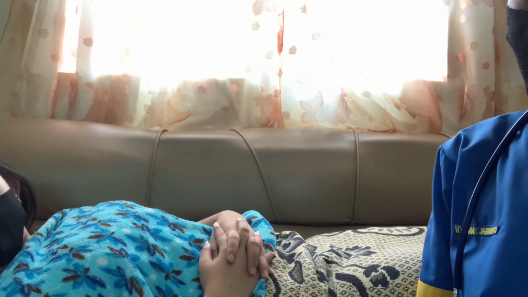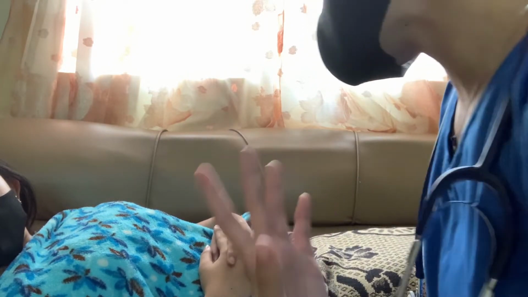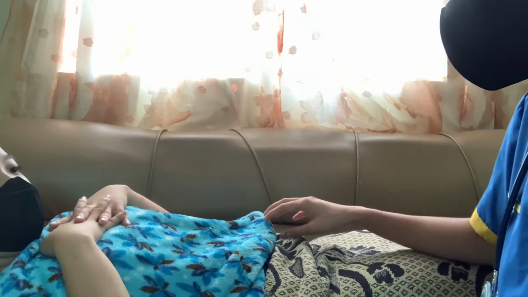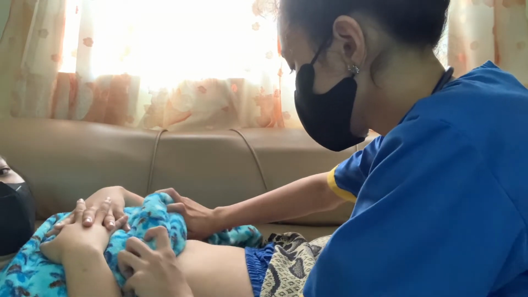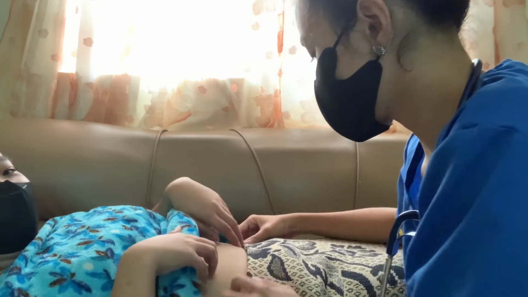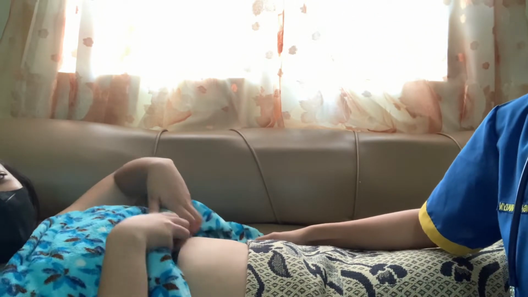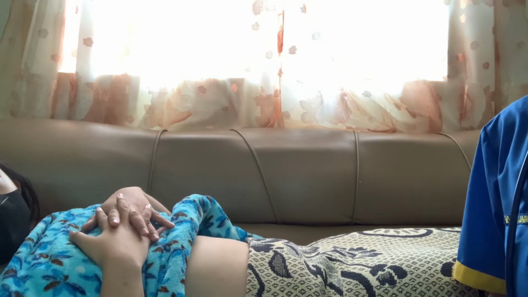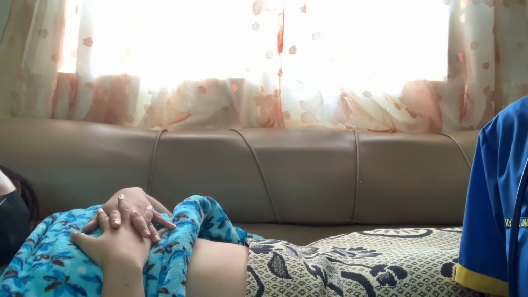Then we should expose only the area that we are going to assess, which is her abdomen. Before that, we should ask her permission if we can expose her abdomen. Ma'am, can we expose your abdomen po for a moment because we're going to assess your abdomen po? Yes. So let me get my things and I'll get back to you, and make sure when we come back, we should wear clean gloves.